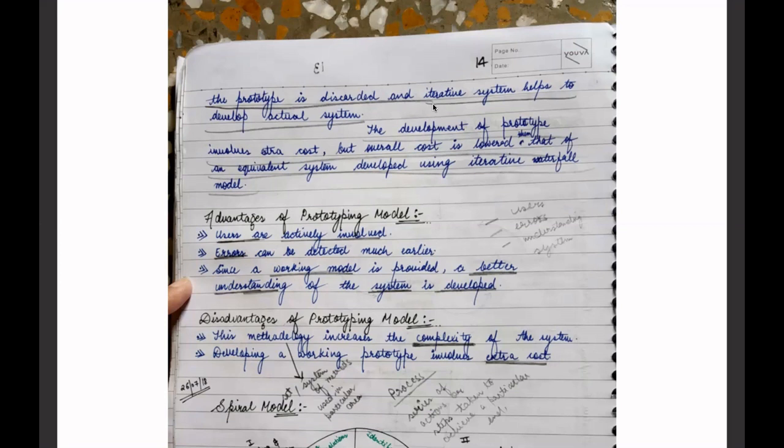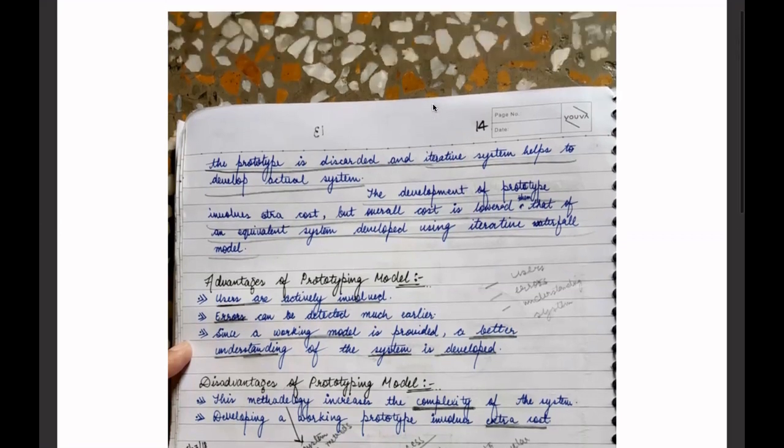The development of the prototype involves cost, but the overall cost is lower than that of an equivalent system developed using the waterfall model.